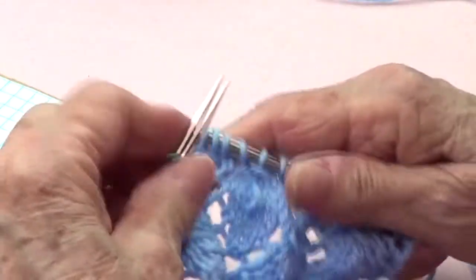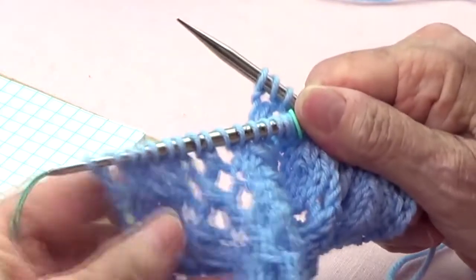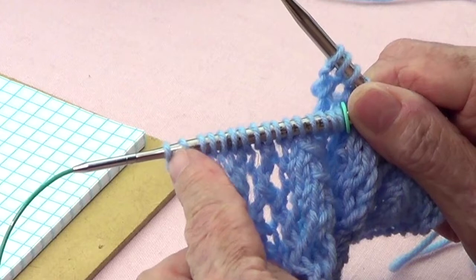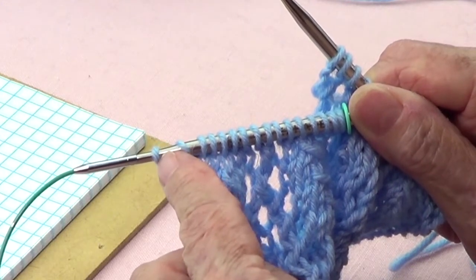And then you repeat that same thing all the way to the end. Remember that you end with a purl 1.